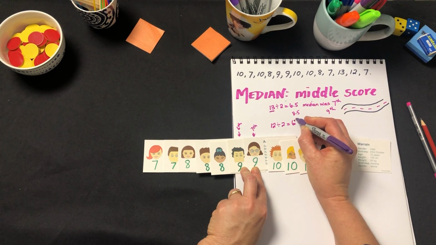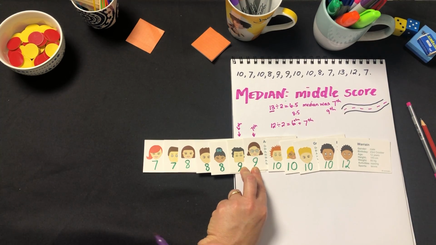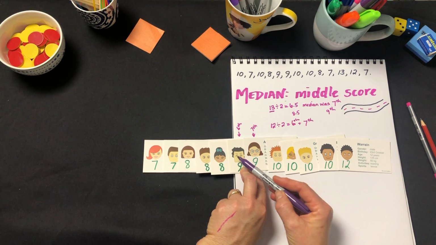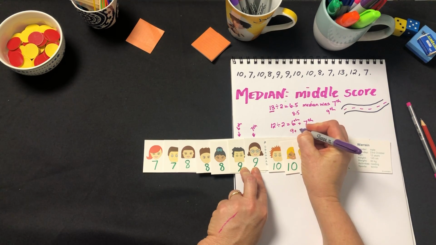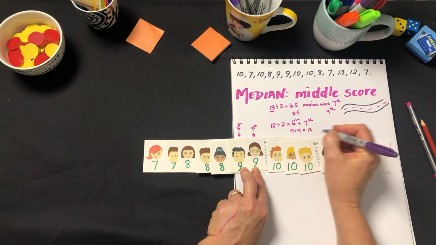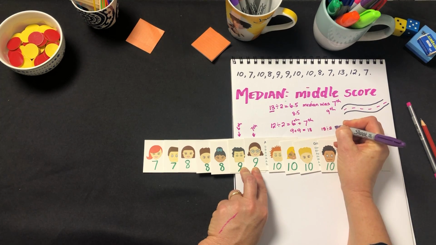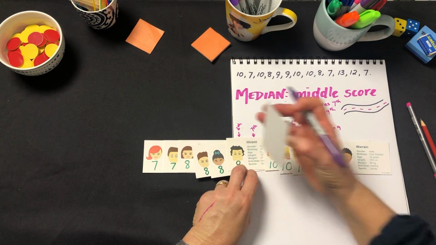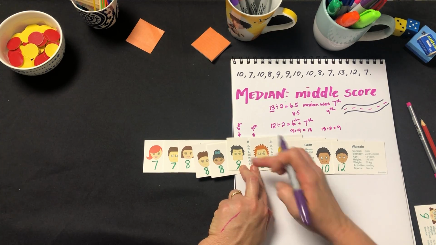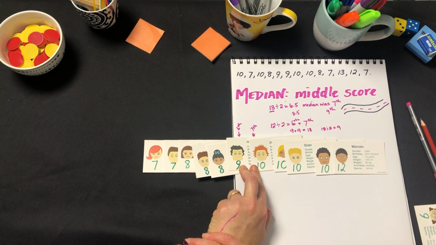And that's why it's important for them to come up with these rules themselves, because trying to remember a rule that you never fully understood doesn't help at all. You end up making errors. So what we have to do is find the middle of the 6th and the 7th. And we do that by adding them together and then halving. In this case, it's going to stay the same. If we had found that it was 9 and 10, then we would have added them together, got 19, and halved that, which is 9.5. And 9.5 would have been the median.